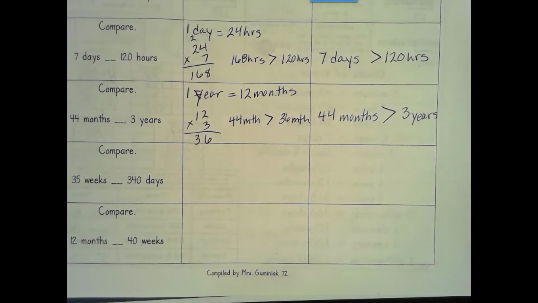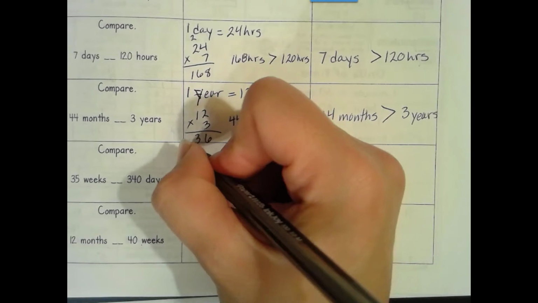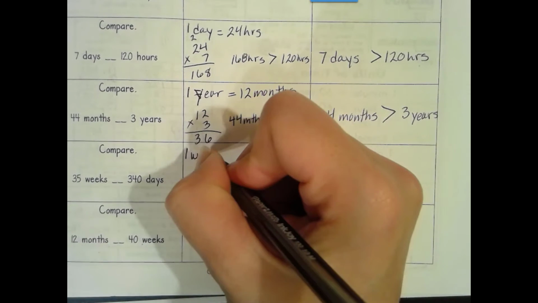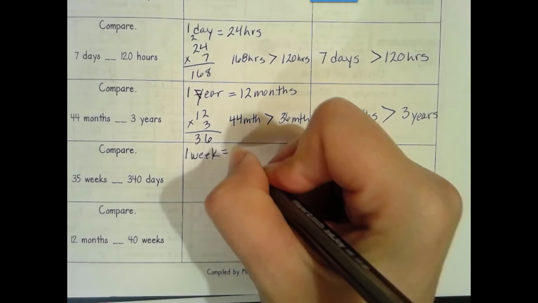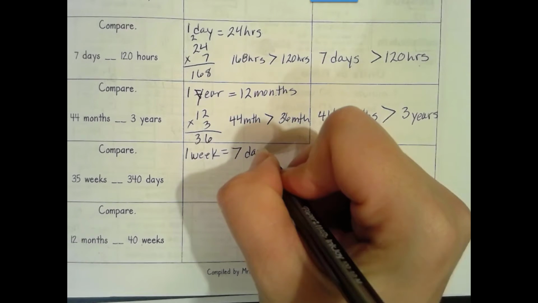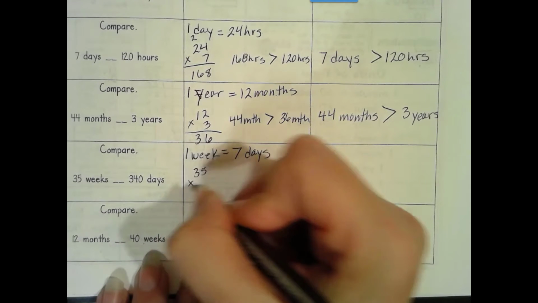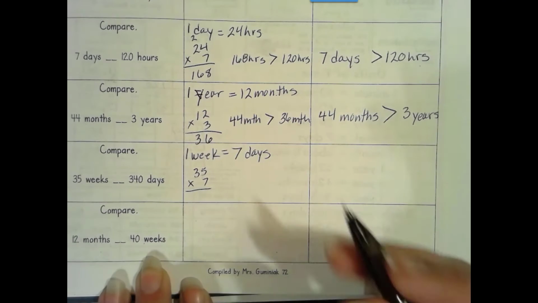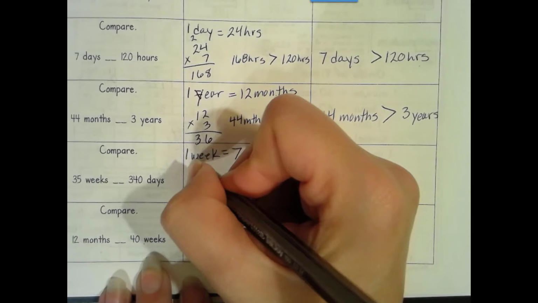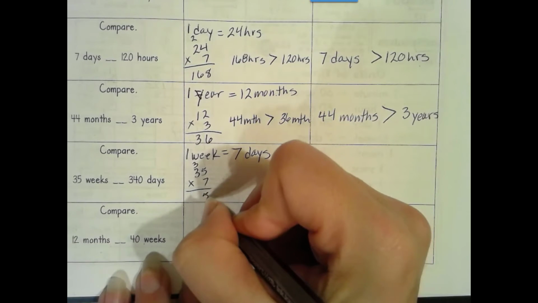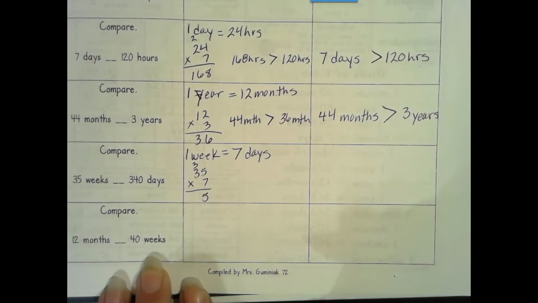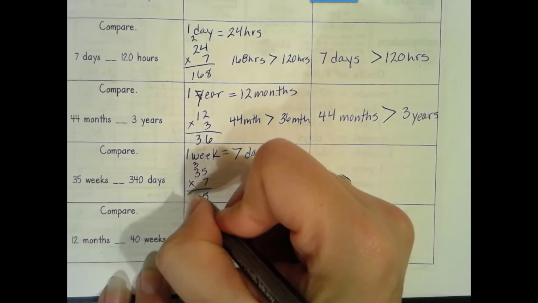Weeks to days. Weeks are greater than days, so I'm going to change my weeks into days. 1 week is 7 days. So for 35, 7 groups of 5 days is 35. 7 groups of 3 tens is 21 tens, plus 3 more is 24 tens.